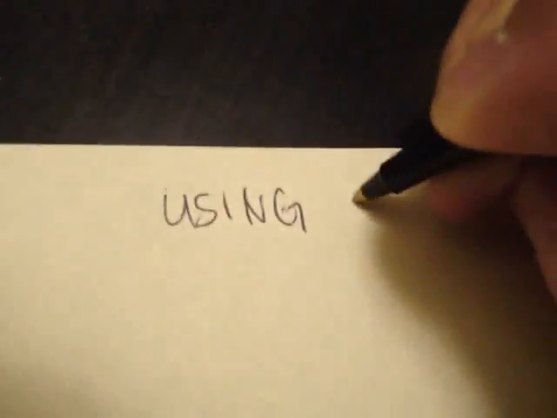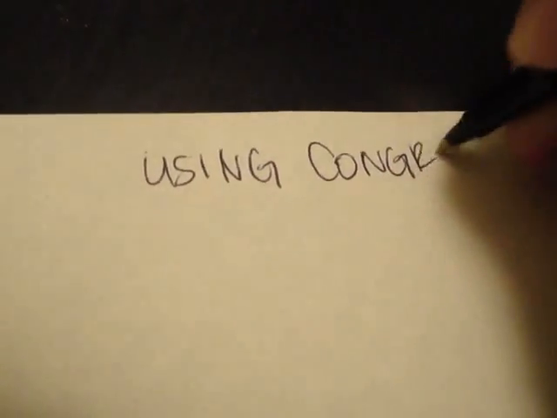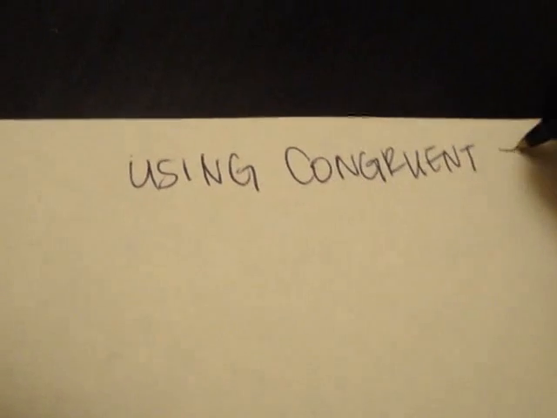Okay, today we are beginning our last lesson on congruent triangles, and this time you're going to take what we've been doing a step further. You're going to take two triangles, prove that they're congruent, and then prove that the corresponding sides are congruent. So go ahead and title it Using Congruent Triangles.